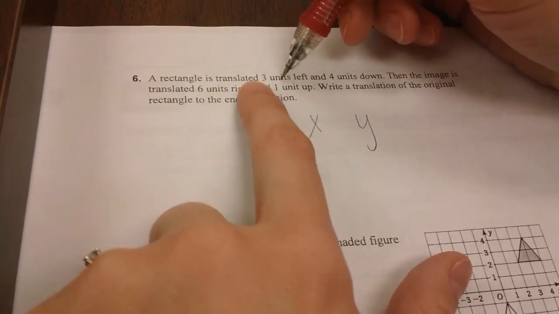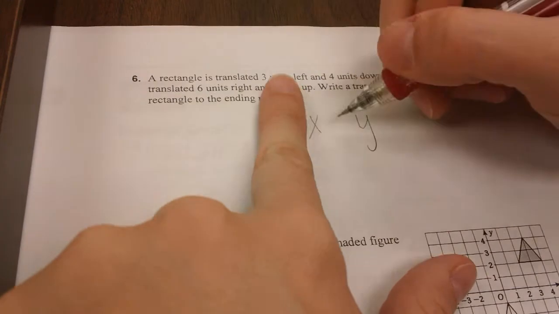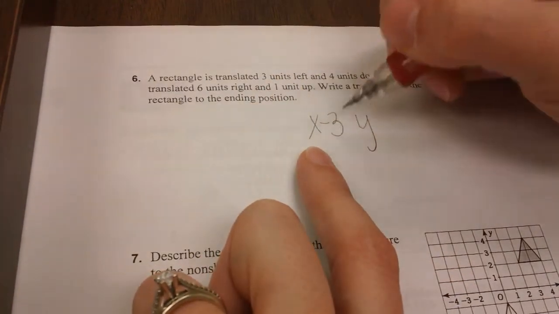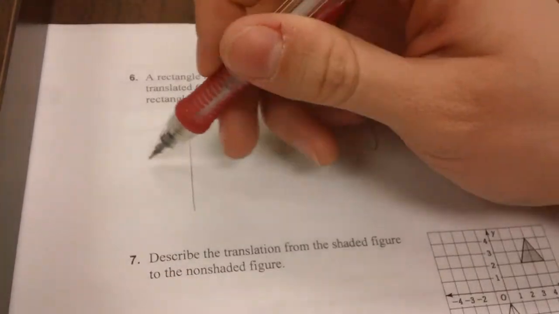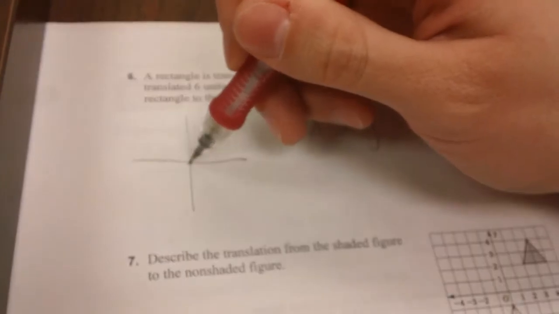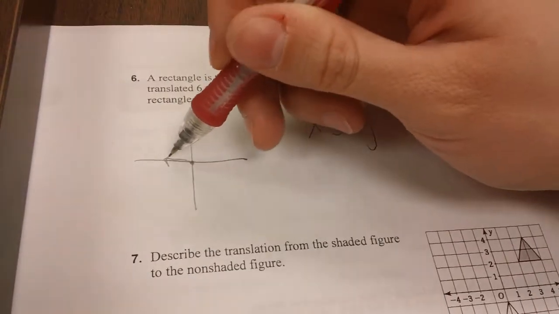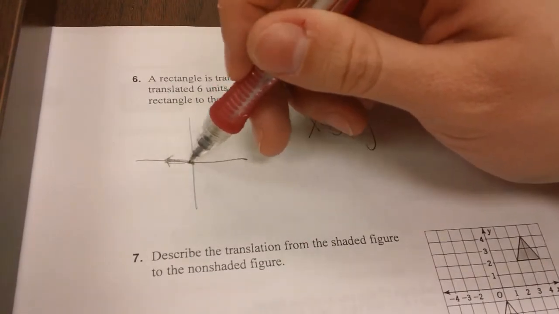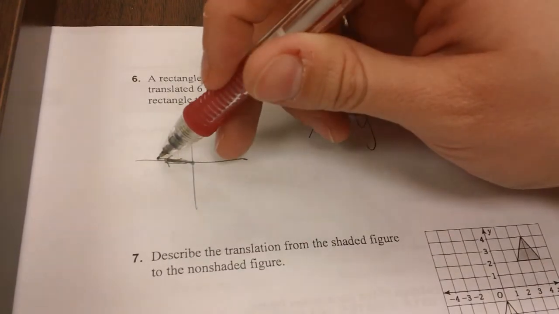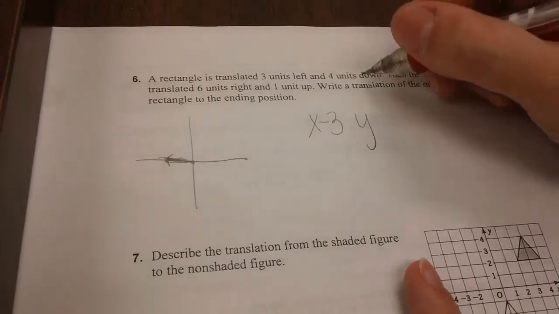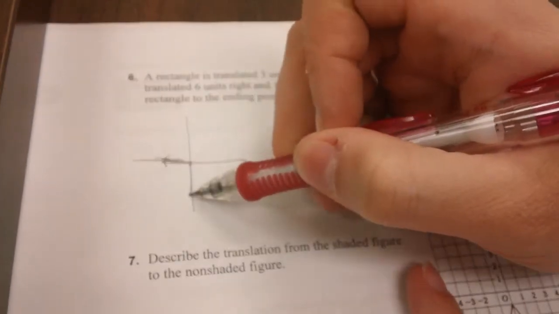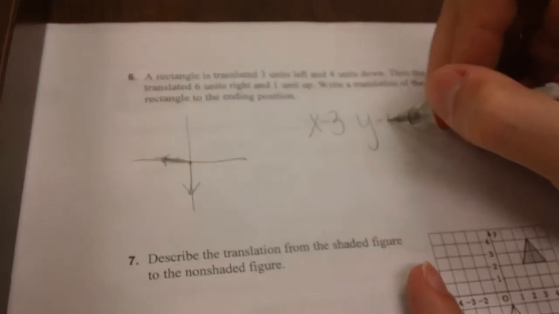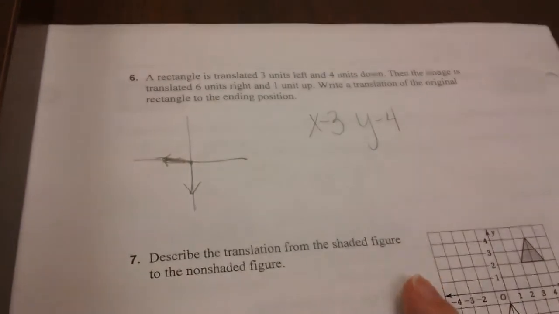If it's translated 3 units to the left, that goes 3 to the left, or 3 less, take away 3 from the x value. So whatever your x value was, you go 3 less. And 4 units down, so that's going to be minus 4 on the y.